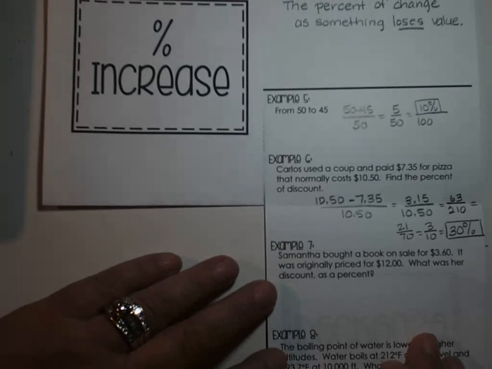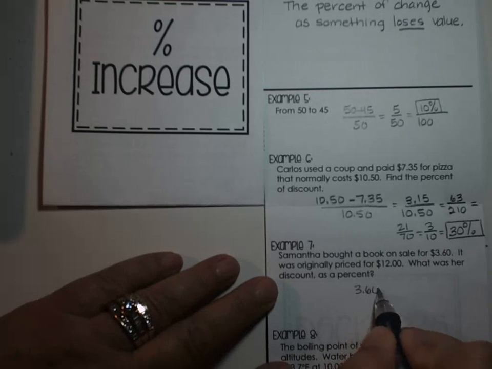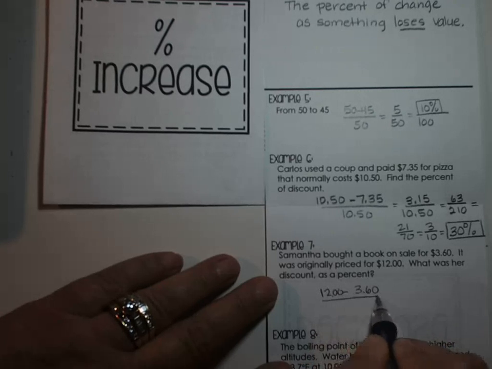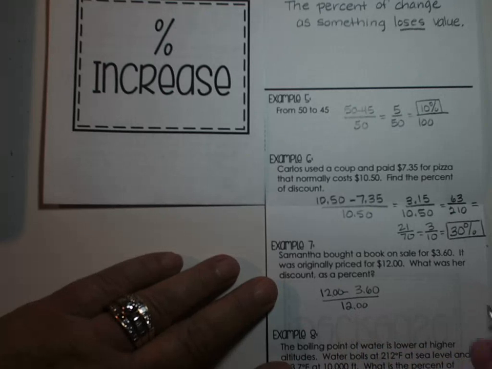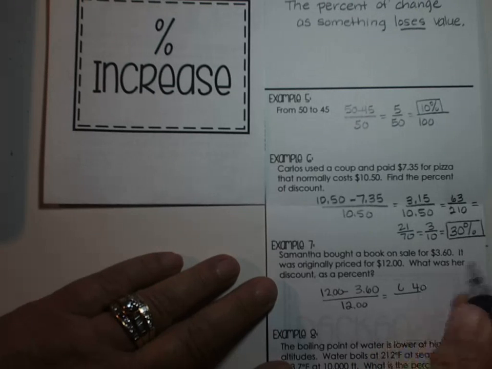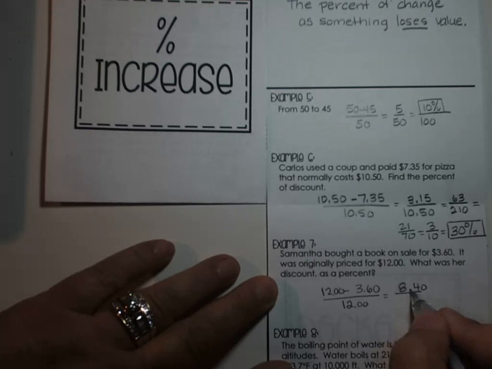All right, Samantha bought a book on sale. It was $3.60 on sale. It originally cost $12, and so the original is $12. What was her discount? All right, so if we subtract, we get $8.40. So 840 over 12.